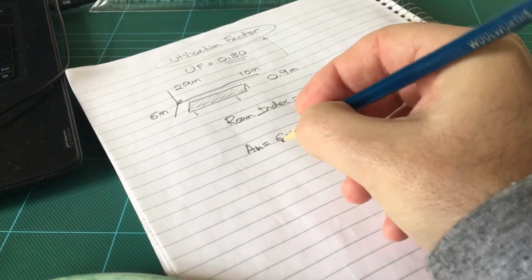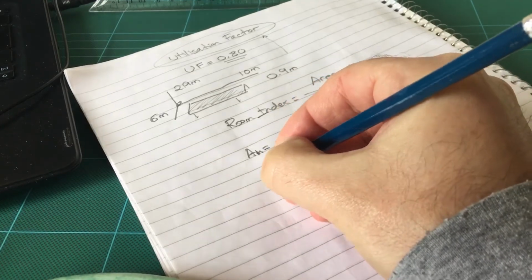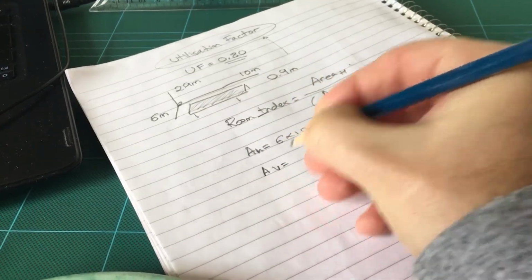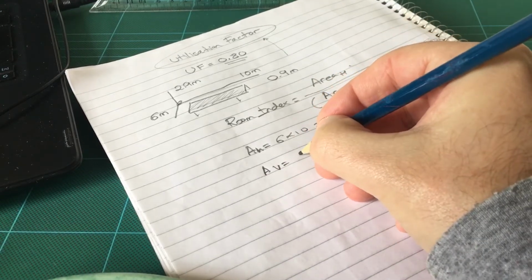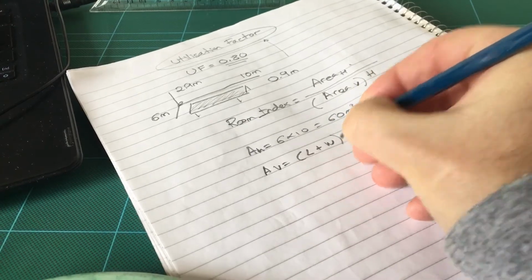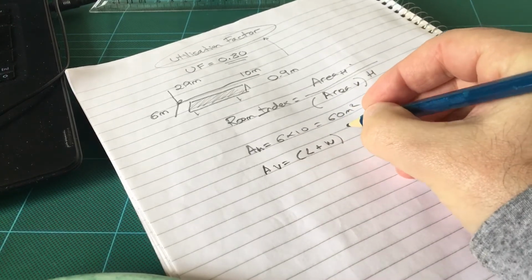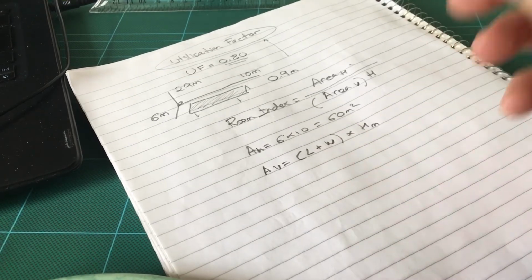Now, the vertical area is found in a different way, and it's area vertical equals, and this is a different formula because we're going to have the length times the width times the height in meters.